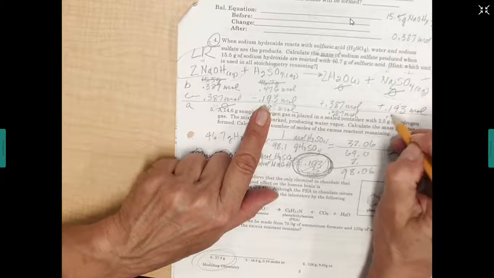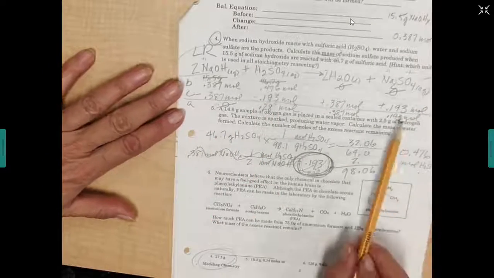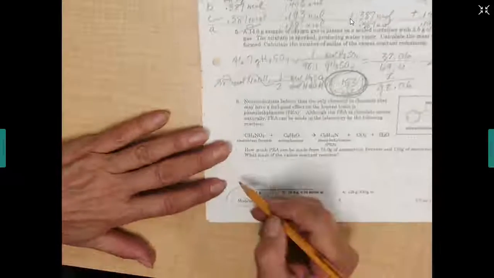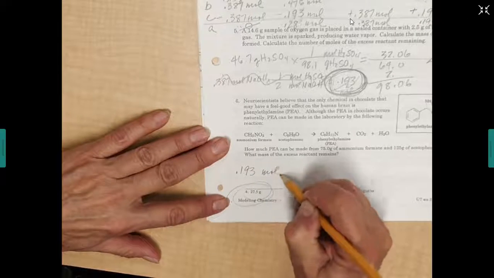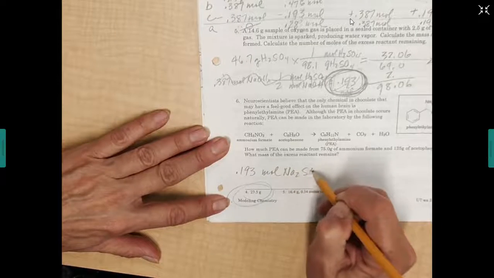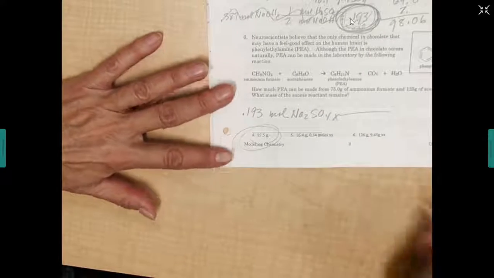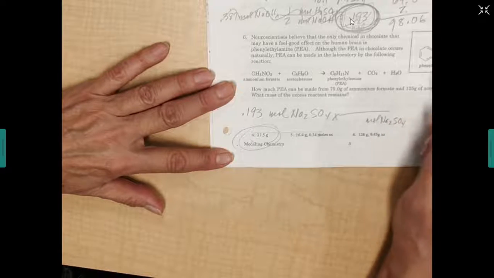I would have 0.193 moles of that. And now, the question asks how many grams. So I would take the 0.193, and I'm messing up my worksheet all over the place here. 0.193 moles of Na2SO4. Could I figure out how many grams that is? I surely could. I'd go moles of Na2SO4 to, what's on the top?